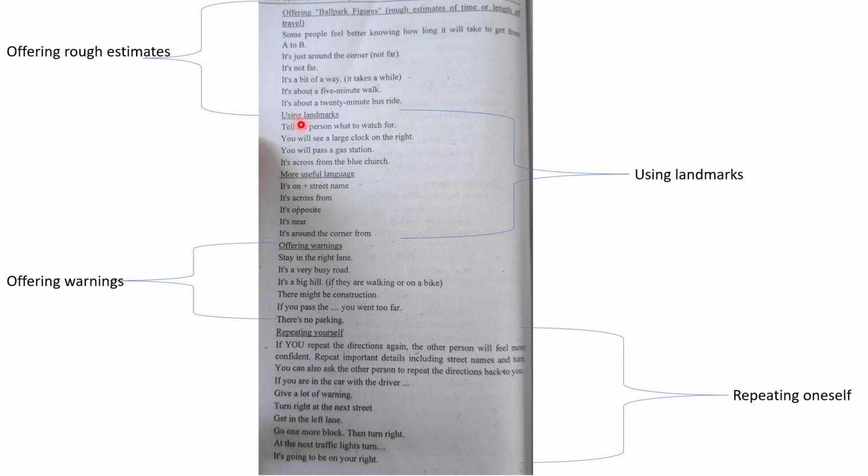The next thing is using landmarks. For example, tell the person what to watch for. You'll see a large clock on the right. It is a landmark or a milestone of some kind. You'll pass a gas station, or it's across from the blue church, or more useful language is its own street name.